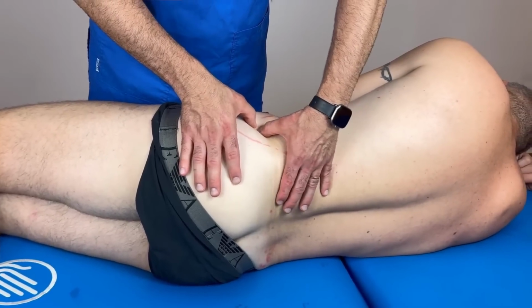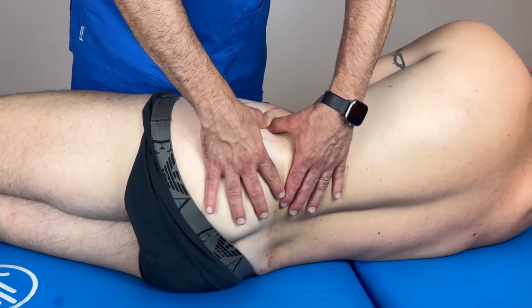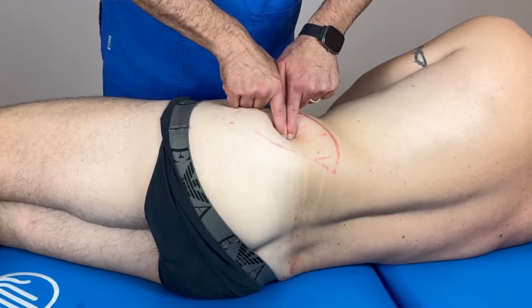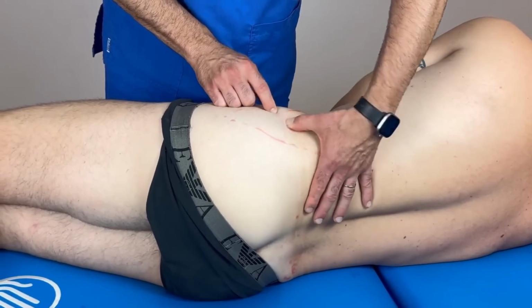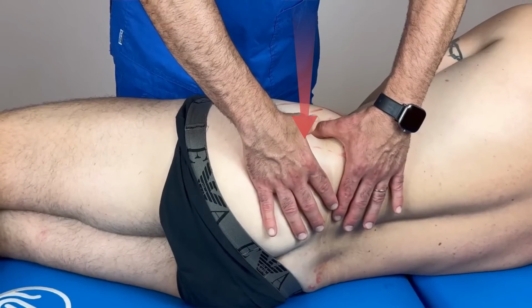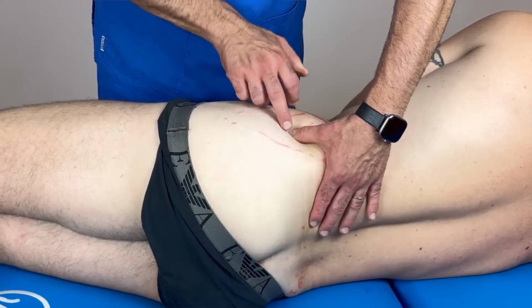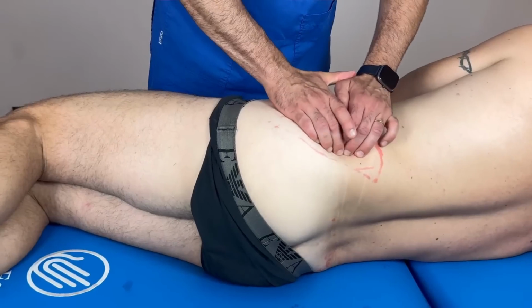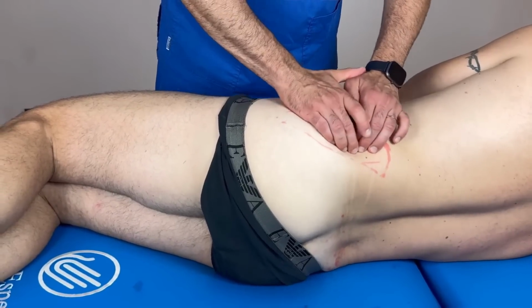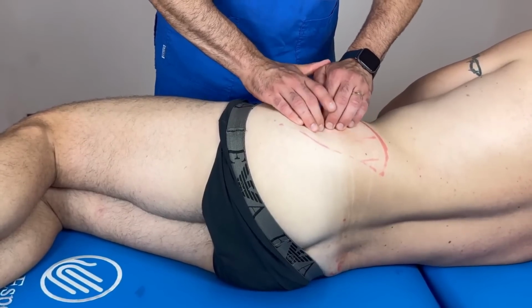We can choose to apply pressure on the trigger point in various ways, using our thumbs or fingers, and we maintain it for about 90 seconds or until we feel the muscle give under our fingers. After reducing the tension of the trigger point we found, we look for others, always in the gluteus medius and minimus group. The important thing is to stay in this area.